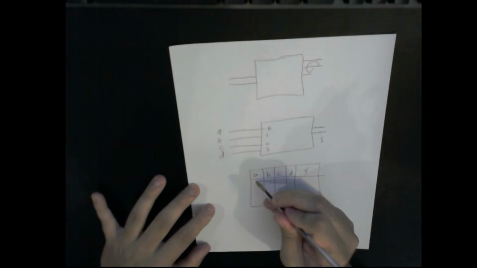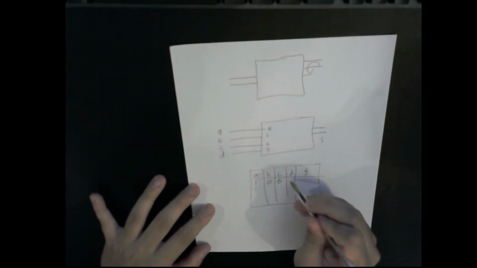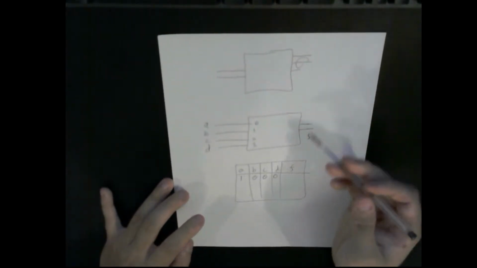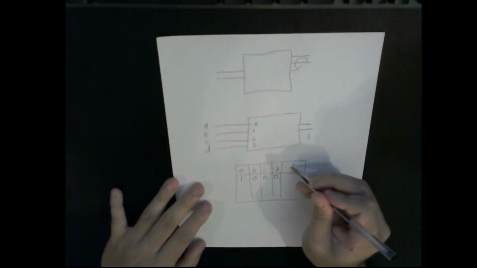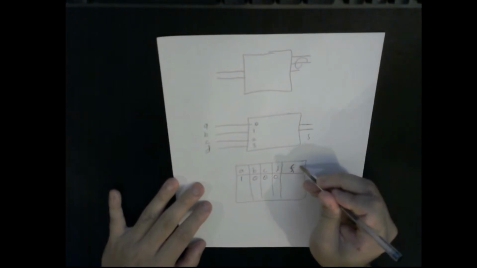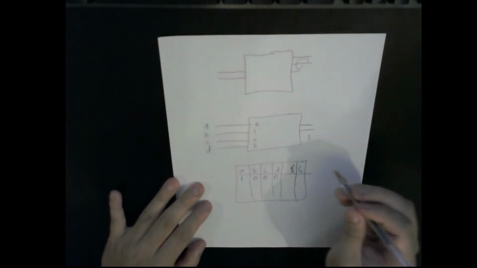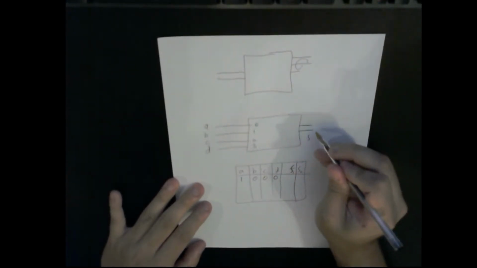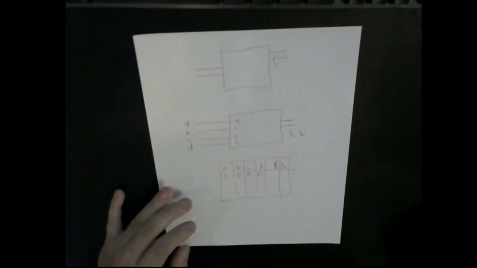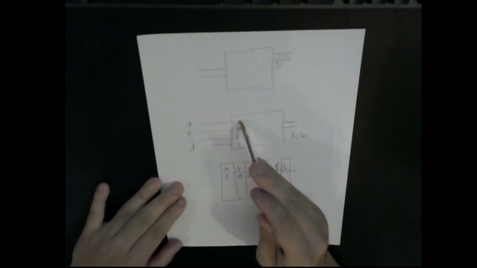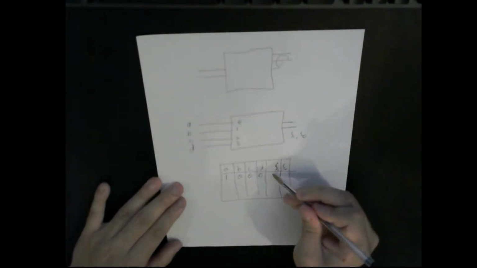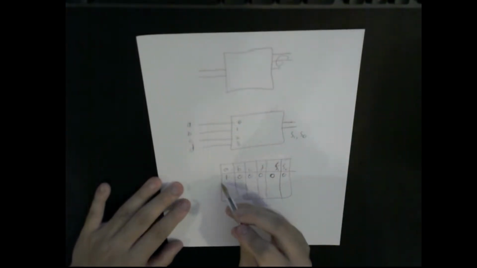So let's say A is 1 and everything else is 0. This is practically representing S, which should be S1 and S0, right? This is the zeroth selector, and whenever A is 1, that's going to tell the output to go to 0, 0, right?